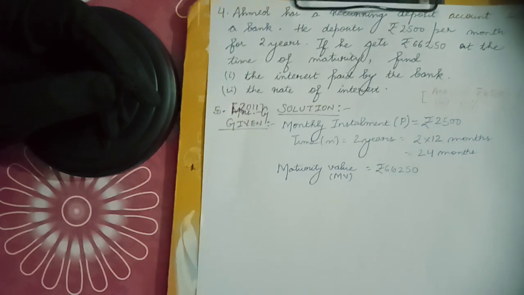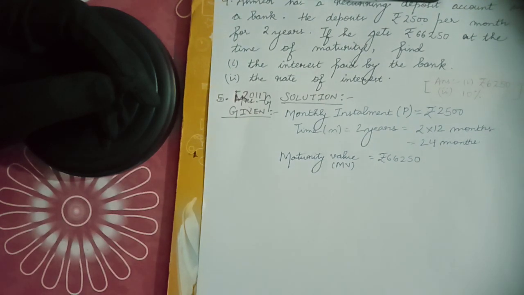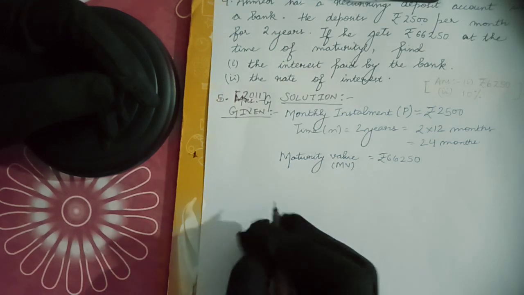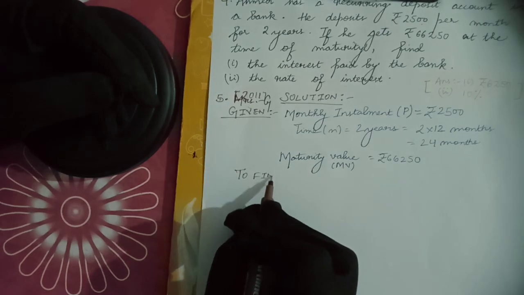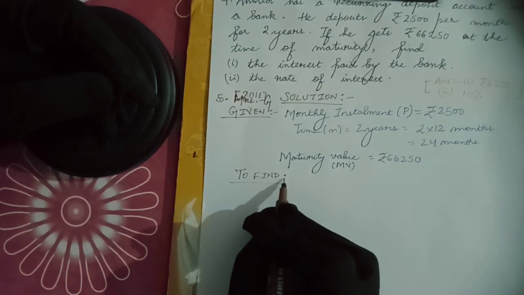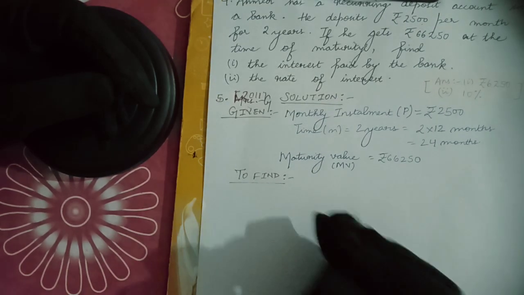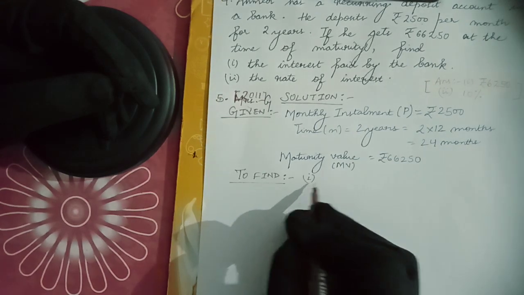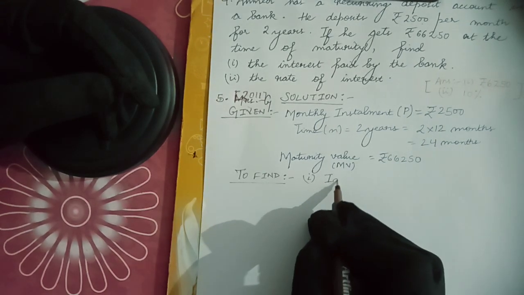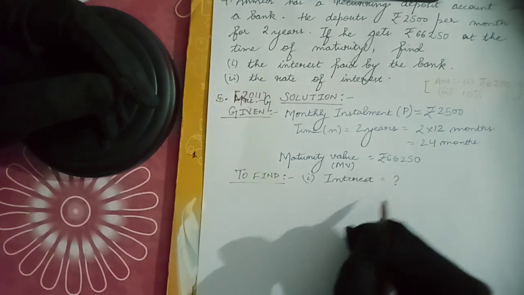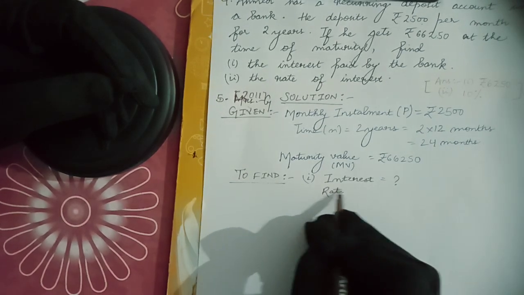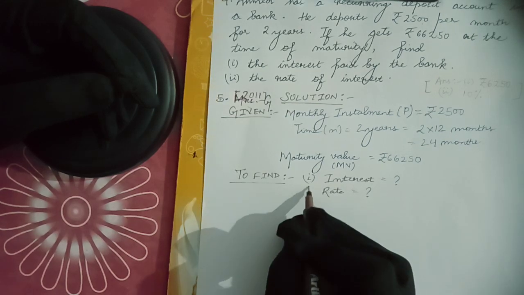Now let's proceed further. So here we have to find, again, what we have to find. It is directly given. We have to find the interest, and we have to find the rate, right?